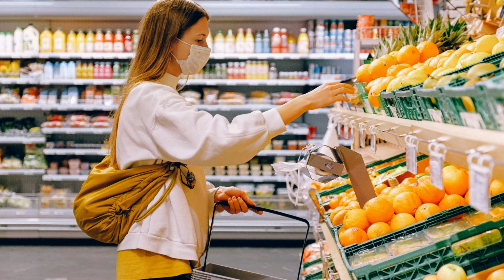In the supermarket, we can buy things that we can eat and things that we cannot eat.